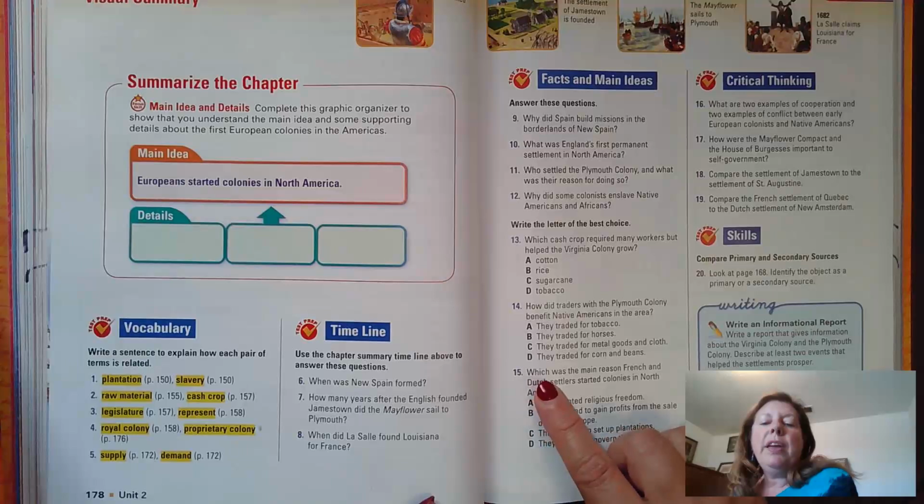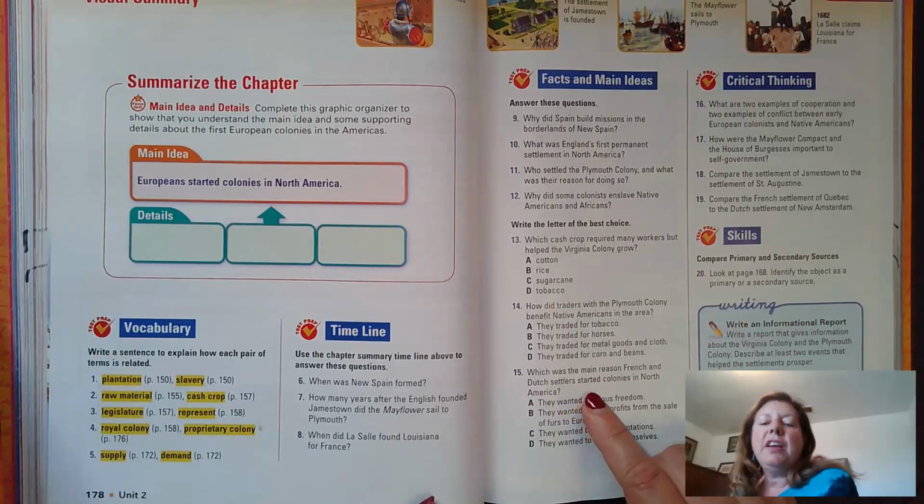15. Which was the main reason French and Dutch settlers started colonies in North America? Is it A, they wanted religious freedom, B, they wanted to gain profits from the sale of furs to Europe, C, they wanted to set up plantations, or D, they wanted to govern themselves?